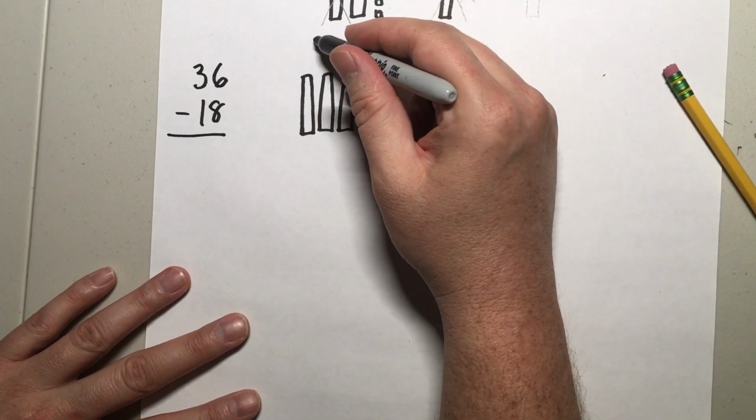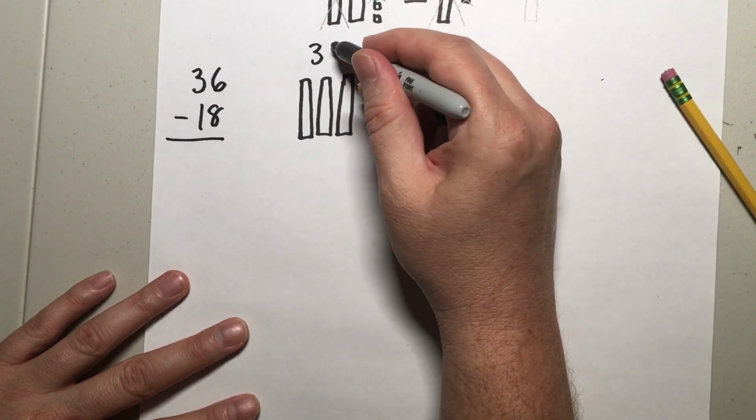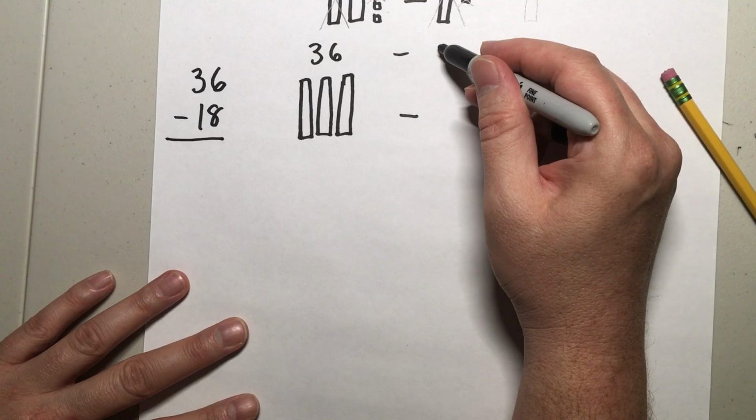Minus. I can tell my brain's all over the map today. It's all right though.